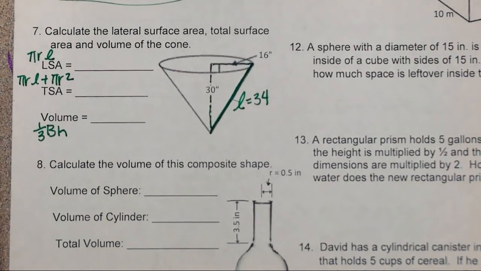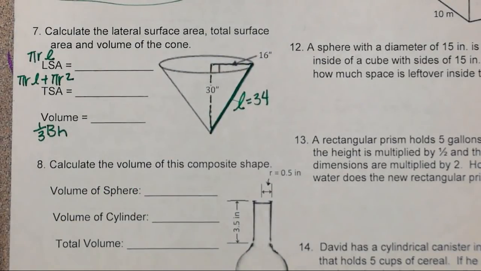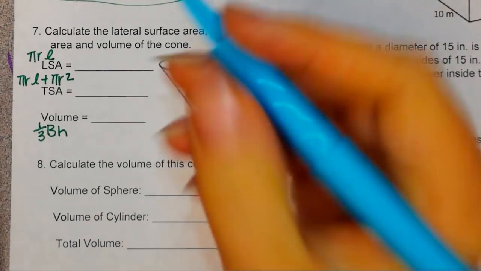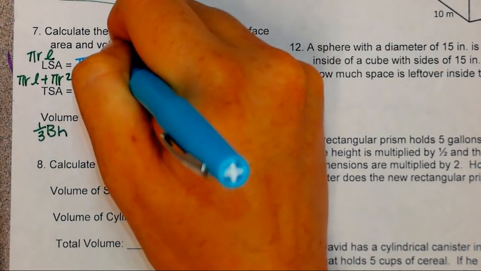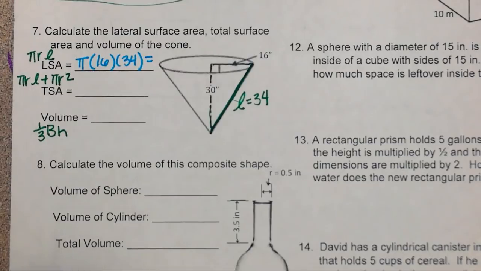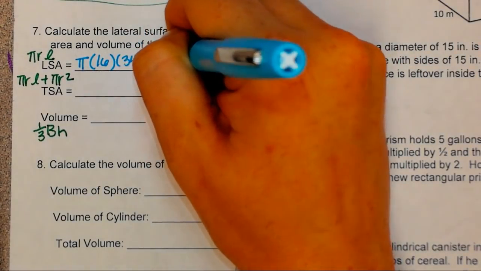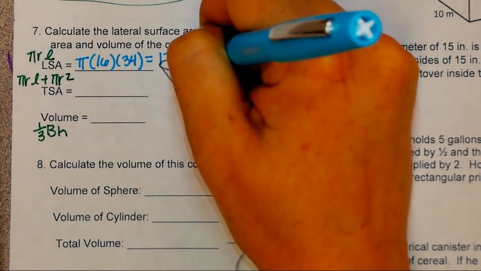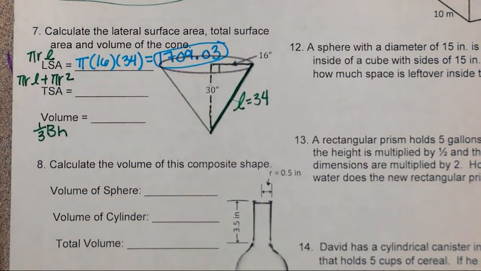Okay, so now we can just plug it in. Easy. All right, so pi times the radius of 16 times the slant height of 34 is 1,709.03, if we want to be extra accurate.